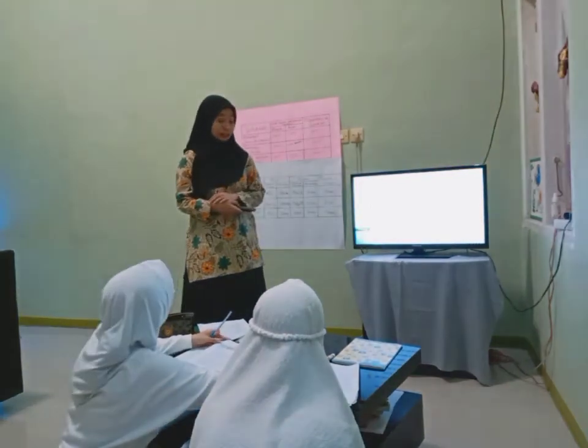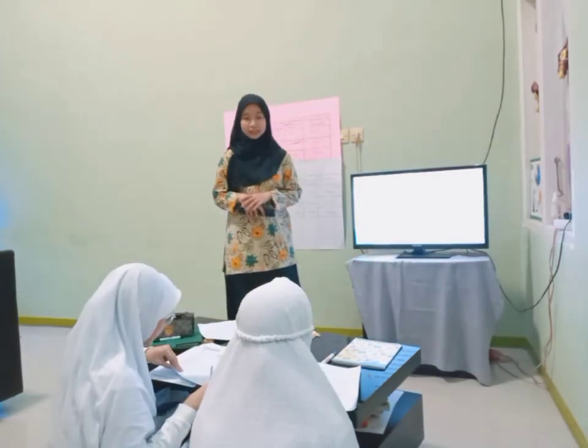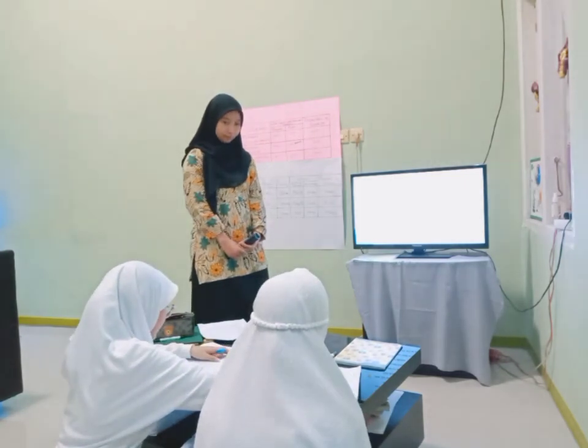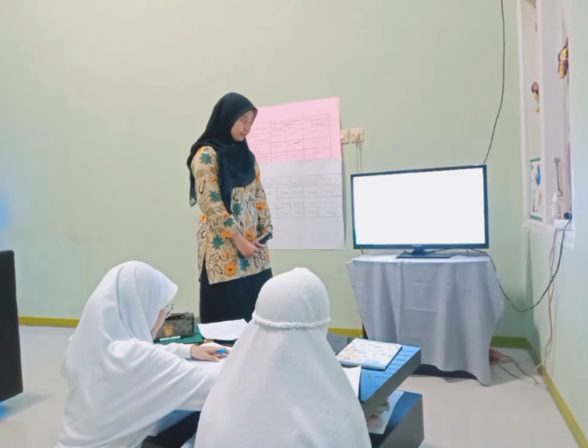Now we go to task B. Through observation, explain the types of salt that can hydrolyze. Yes, Ikfi? Salt that is formed from a strong acid and strong base doesn't undergo hydrolysis in water. This salt is neutral. Salt formed from a strong acid and weak base undergoes partial hydrolysis in water.